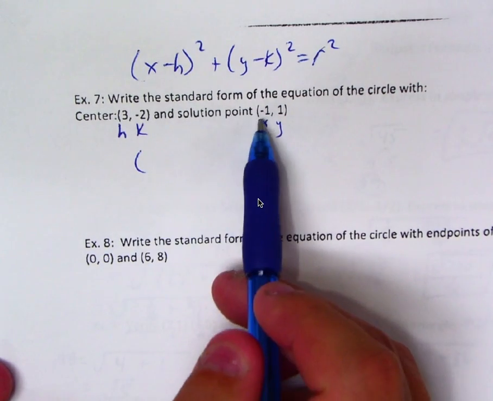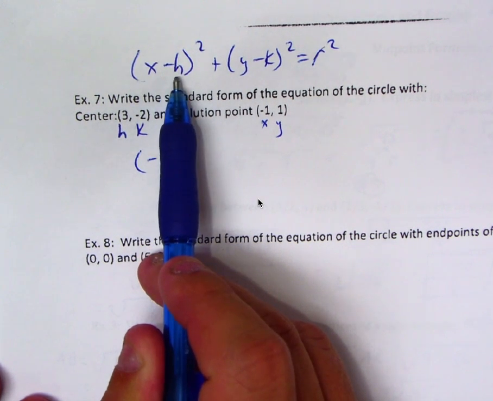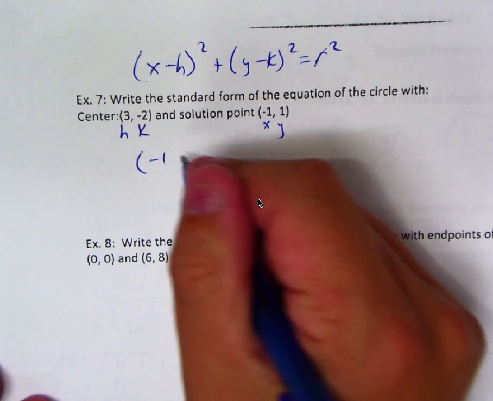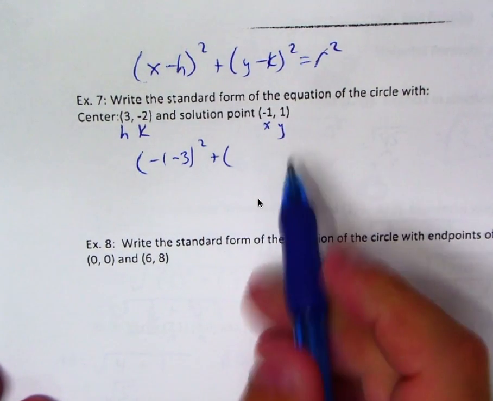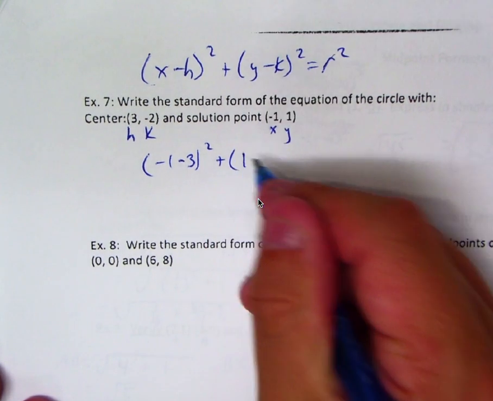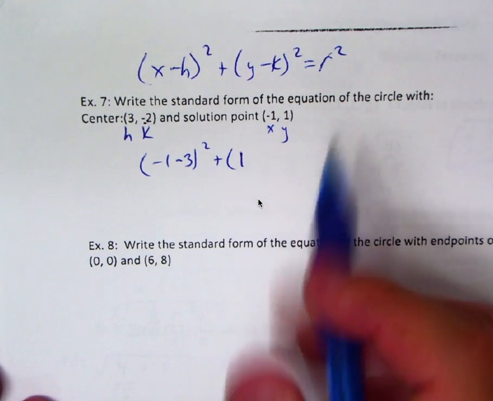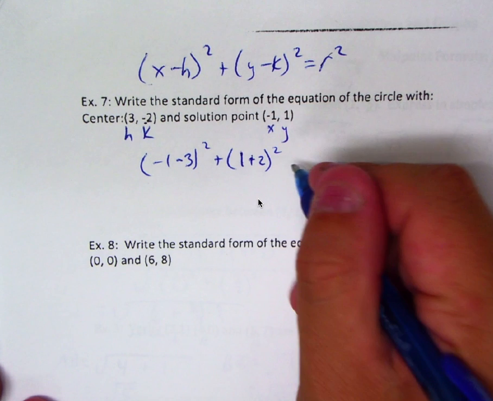So x is negative 1. It's minus h, so be careful here. H is 3, so it's minus 3 squared, plus plug 1 in for y, and then minus k, so minus negative 2, so plus 2 squared, equals r squared.